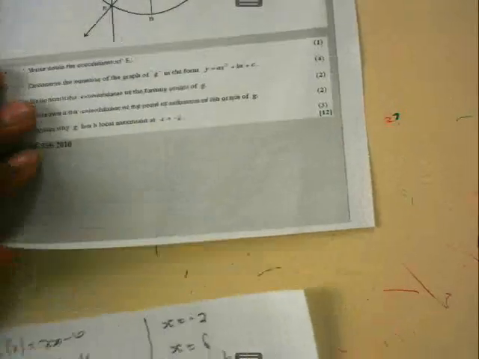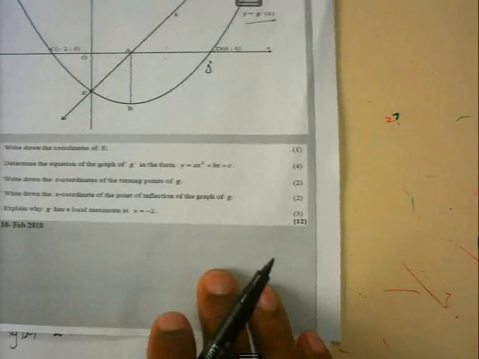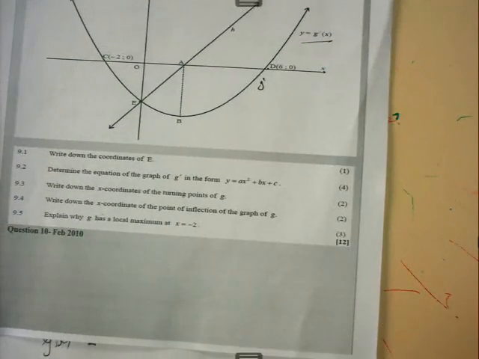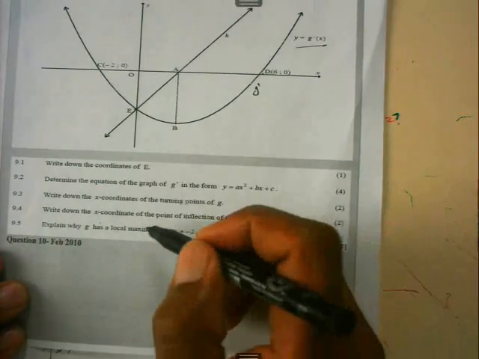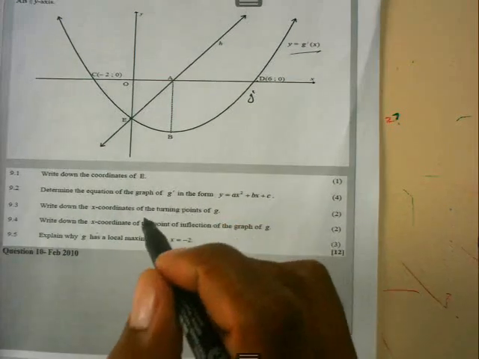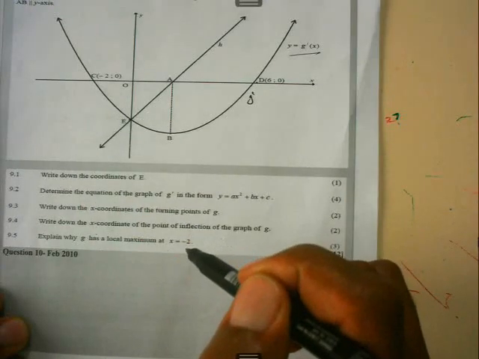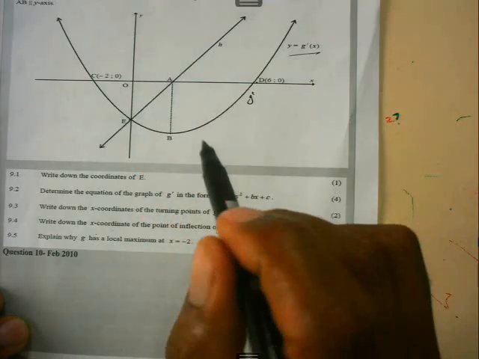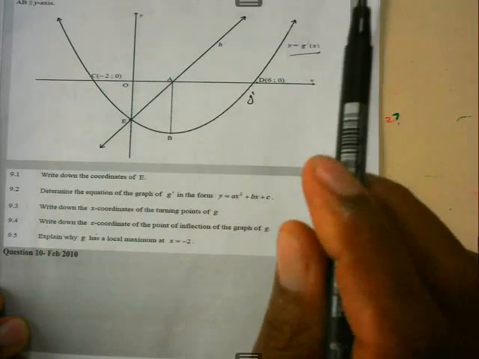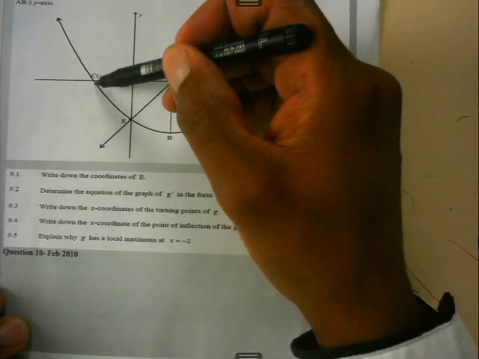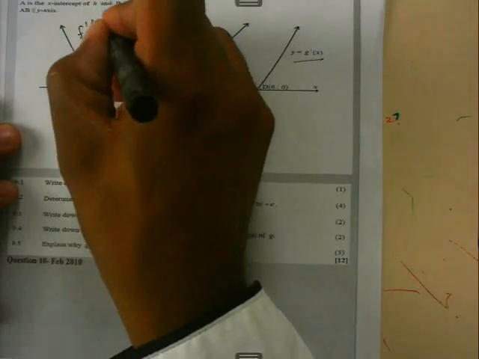Okay, boys and girls, now in closing we have 9.5 that says explain why g has the local maximum at x is equal to -2. Remember now, the maximum, we said we will have the maximum value if the graph increases first and decreases after, or we'll have the minimum when the graph decreases and increases. Right, when you look at this one here, that is a point C where x is 2. Then f prime of x here is greater than 0. We agree on this one.